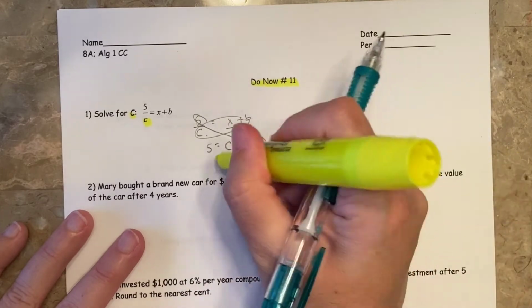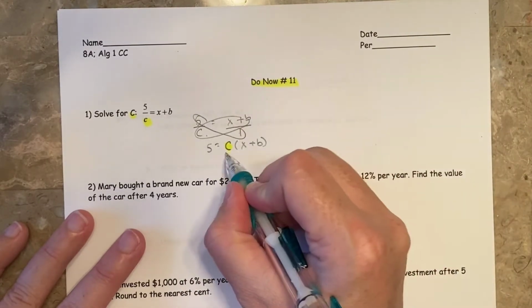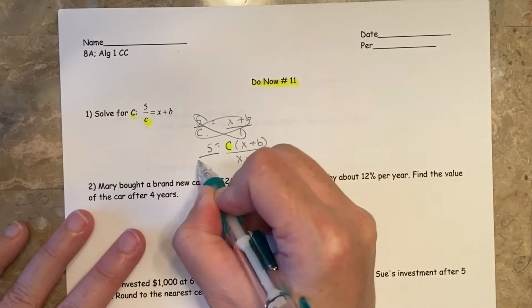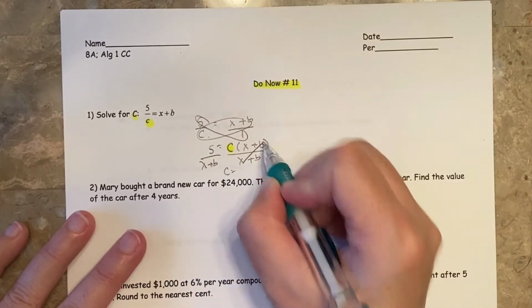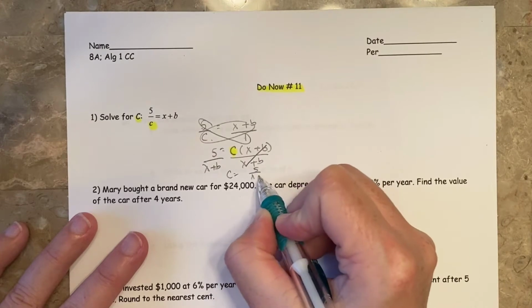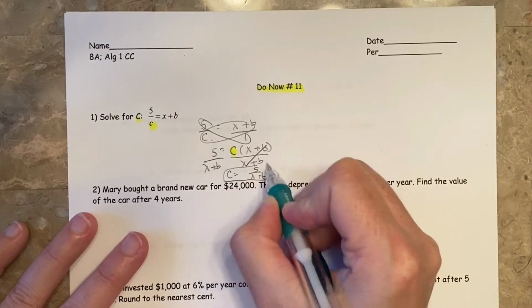Okay, and now since we're solving for C, what we have to do really is just divide both sides by x plus b. Okay, and then you get C equals, those cross out because they're exactly the same, 5 over x plus b. And that is your answer.